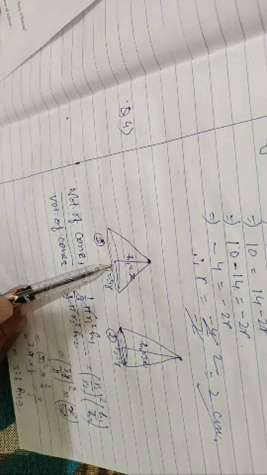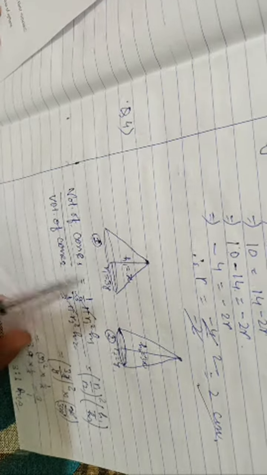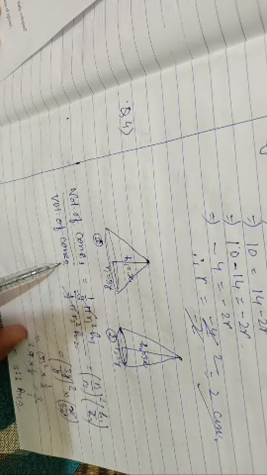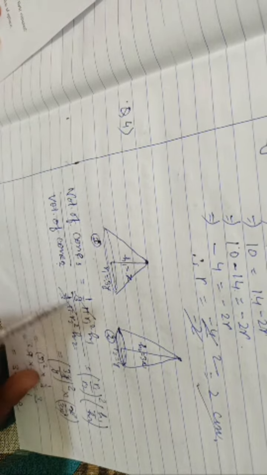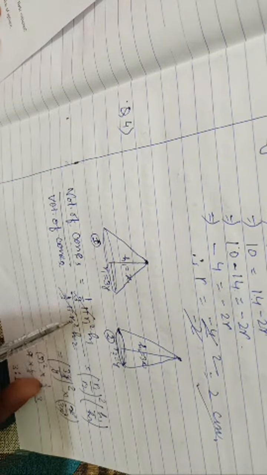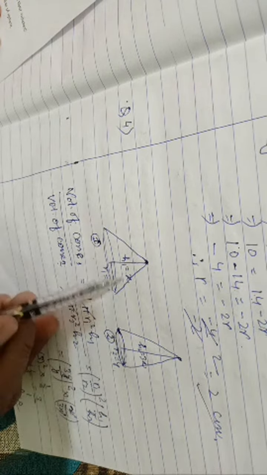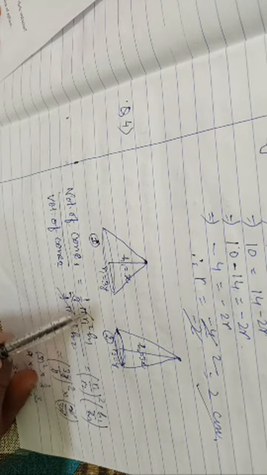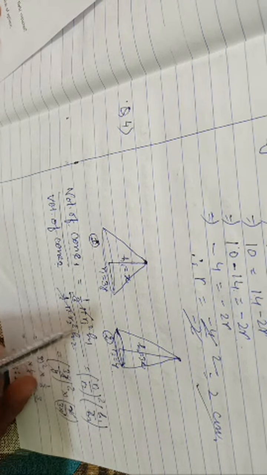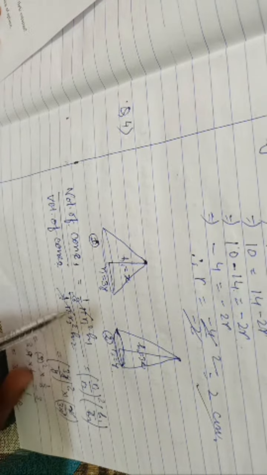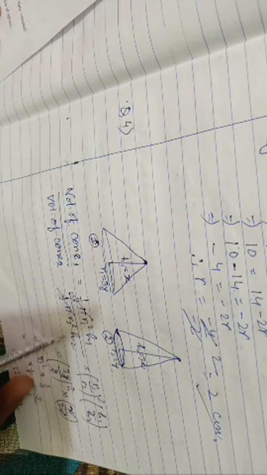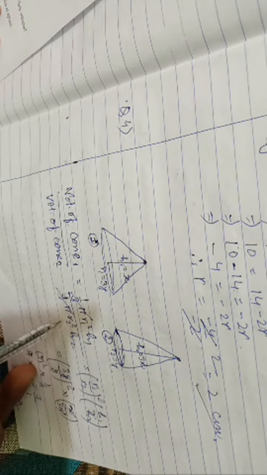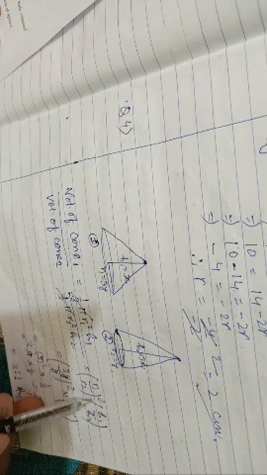The volume of cone 1, or first cone, upon the volume of second cone you can write. To calculate volume, 1/3 pi r square h is the formula, but here I have distinguished radius and height with different letters. So you have to write 1/3 pi r1 square h1 upon 1/3 pi r2 square h2. 1/3 pi, 1/3 pi will be cancelled. Here r1 upon r2 whole square you can write.